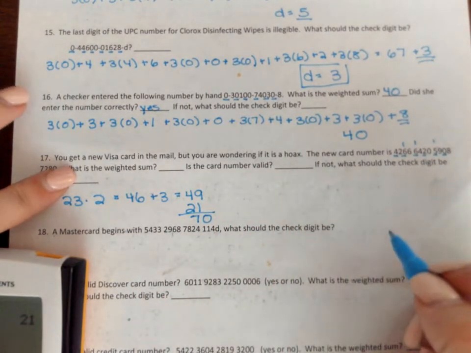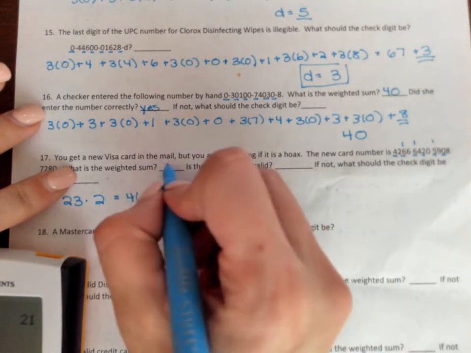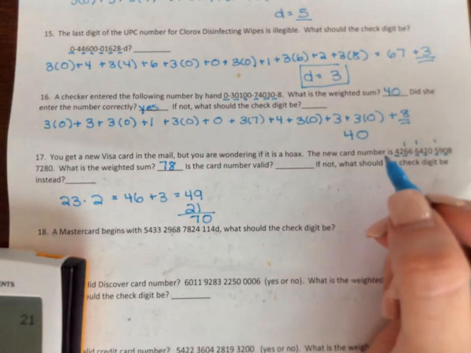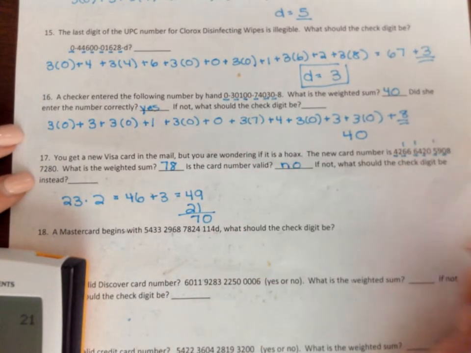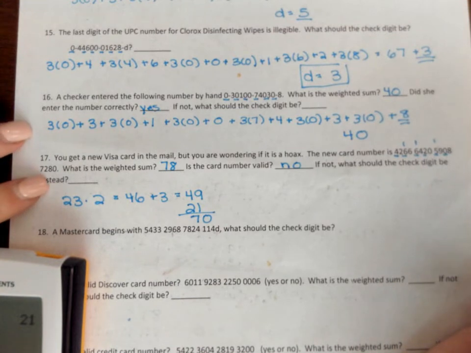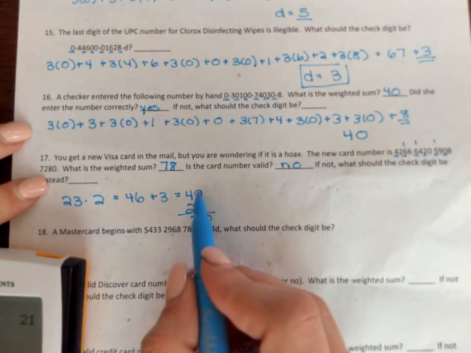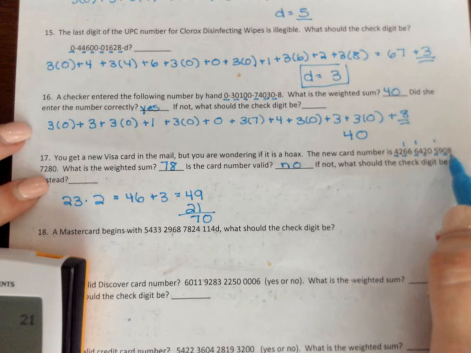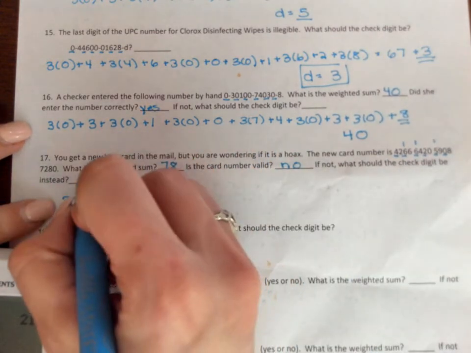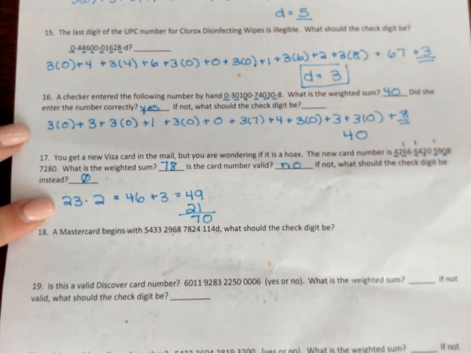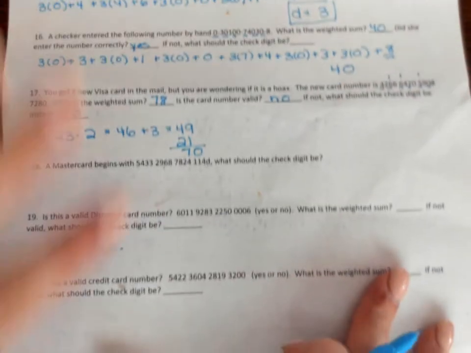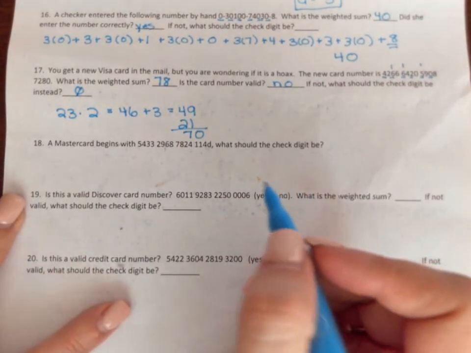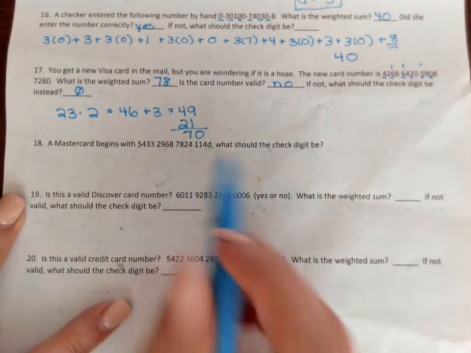So what is the weighted sum? As of now, the weighted sum is 78, okay? Is the card number valid? No. If not, what should the check digit be instead? So we had 70. So since it already ends in a 0, we needed it to be a 0. So do not use that credit card. It is a hoax.